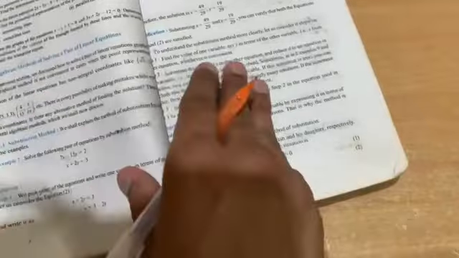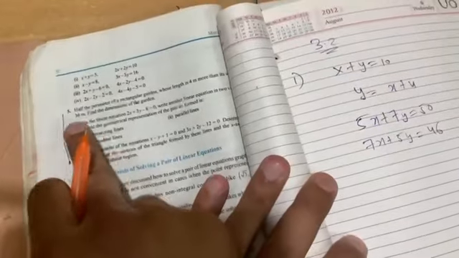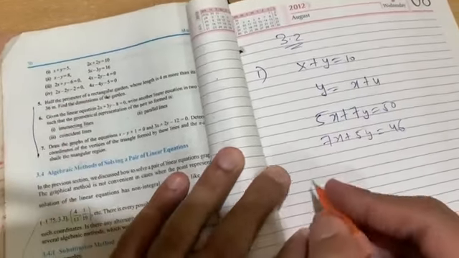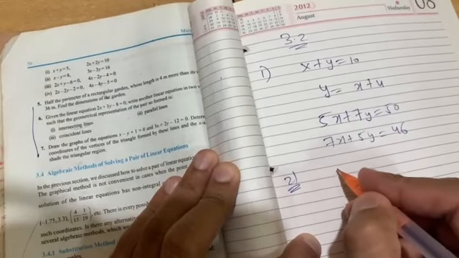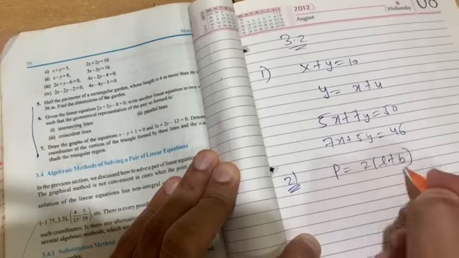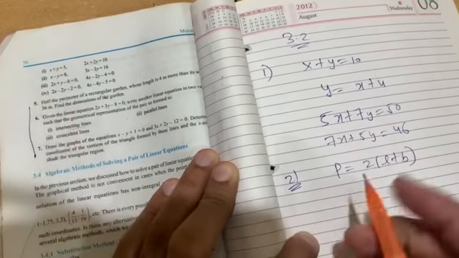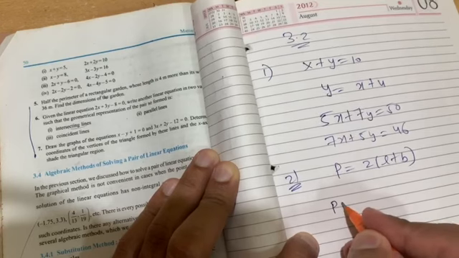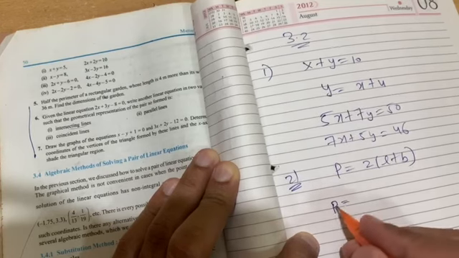Okay. So let us discuss the next question, which is the fifth question. This is an important question. Half the perimeter of a rectangular garden. Now, perimeter of a rectangle is what? Perimeter is 2 into L plus B. But it says half of the perimeter. Half perimeter means, let's say we are taking half perimeter by small p.